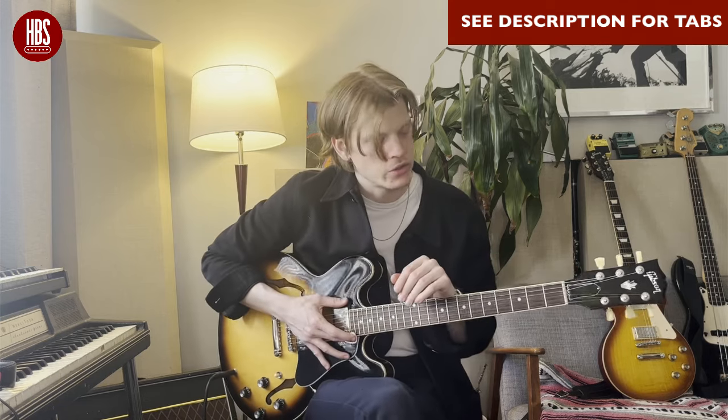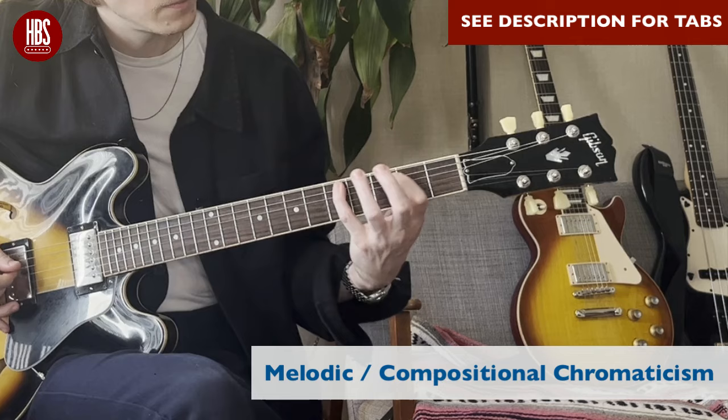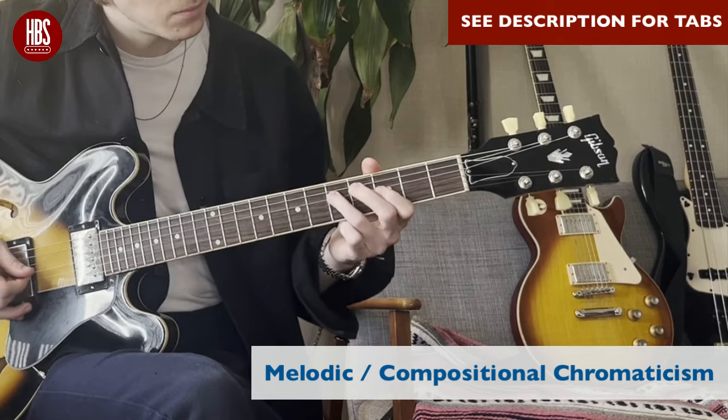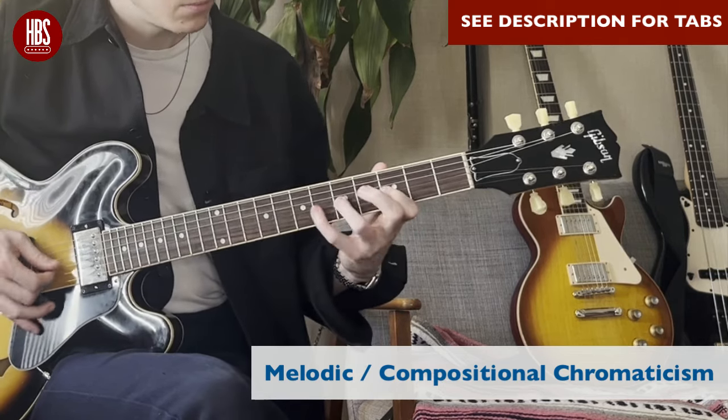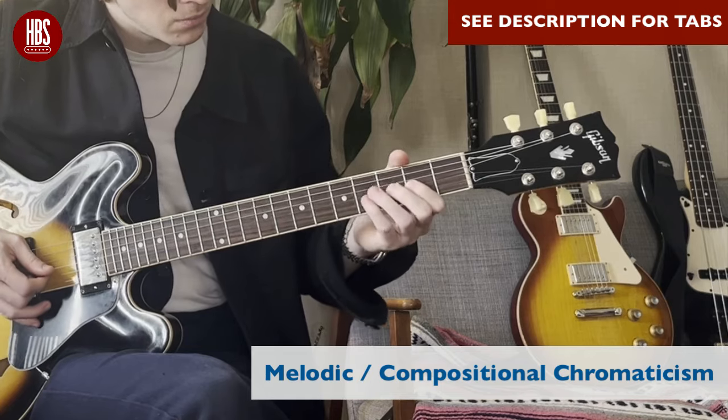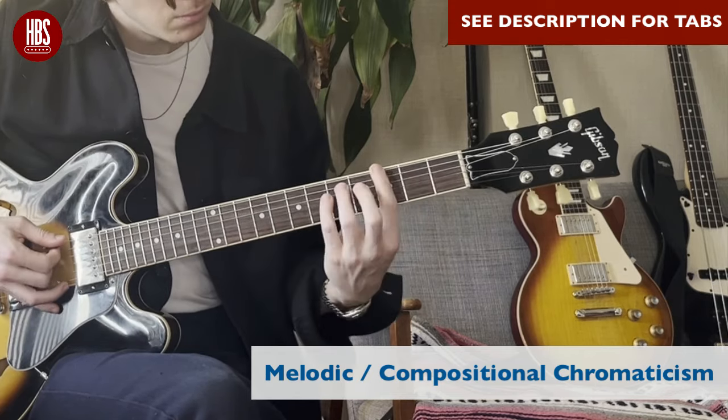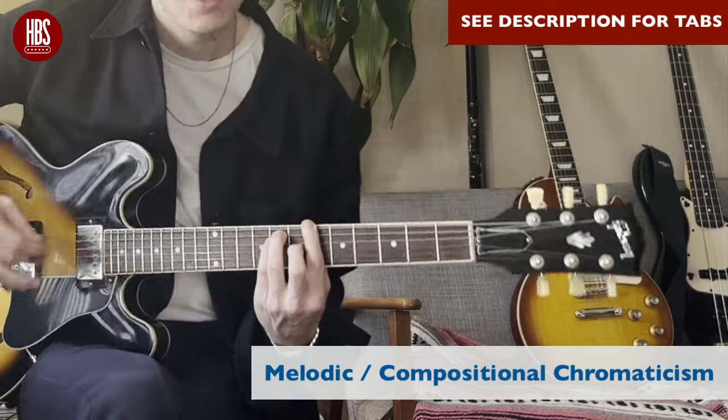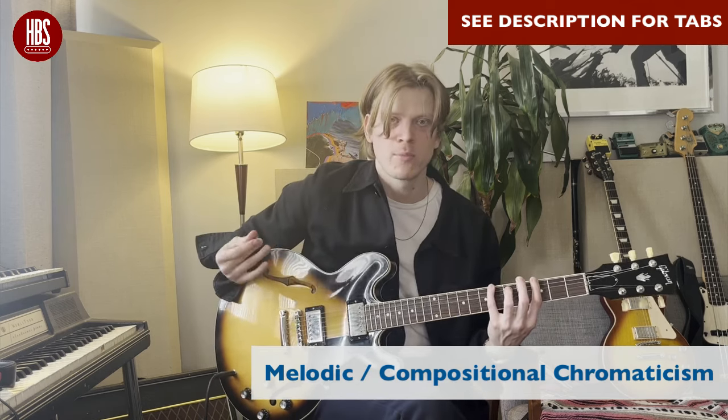The next thing we're going to look at is how to use chromaticism in the melody. A great example is the George Jones song, I Always Get Lucky With You, and the vocal melody sounds like this. So that melody gets played by the piano and then emphasized again by the guitar and sung by George Jones in the verse. And the verse chords support that.